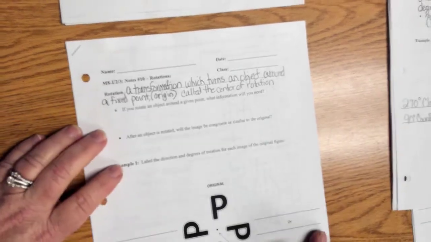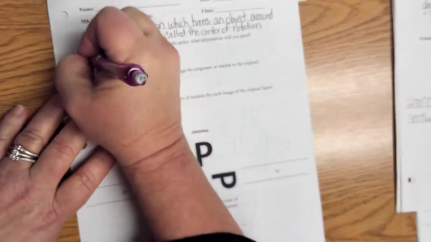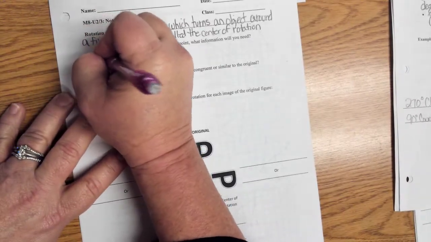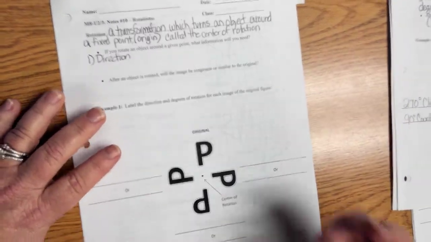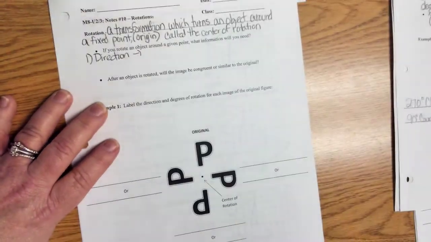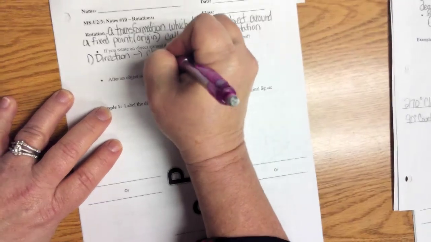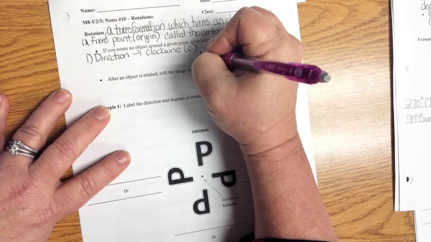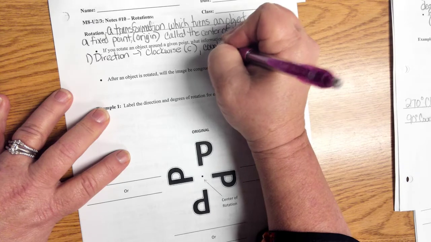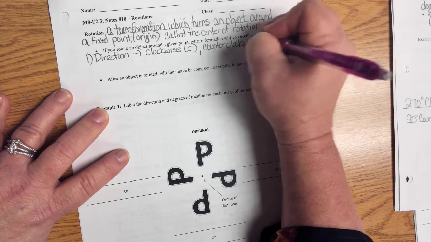If you rotate an object around a given point, what information will you need? You're going to need two things. One is you're going to need a direction. In other words, you are going to need which way to go. So we have two ways when you rotate around the origin. One way is clockwise, which we will denote by a C. The other way is counterclockwise, which is denoted by a CC. Okay?